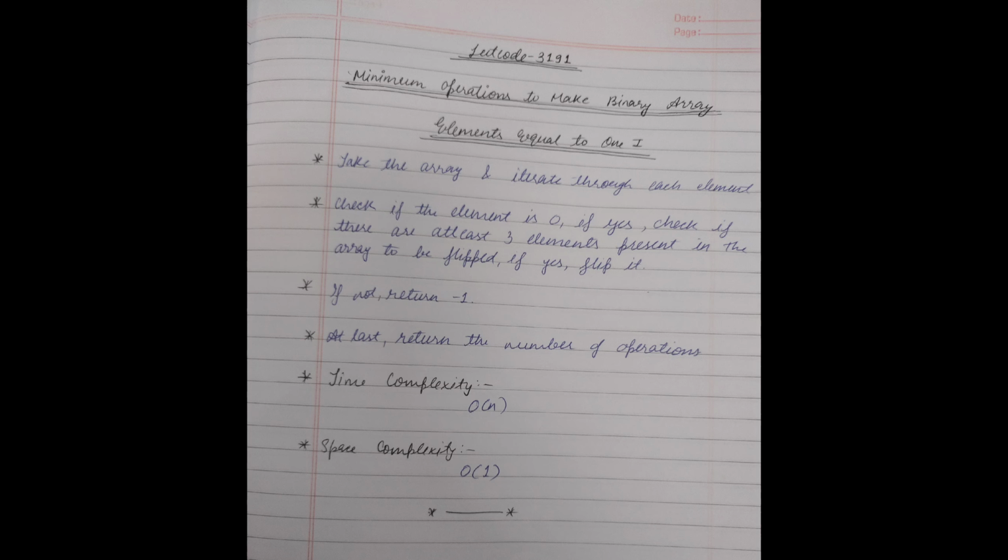Like the elements to be flipped should be the last 3 elements, like 3, 4, 5. We need to leave 3 elements at the end so that we can flip them and do the operation given in the description.